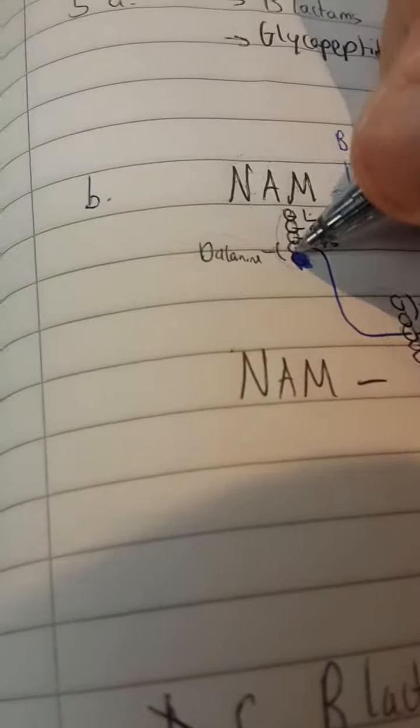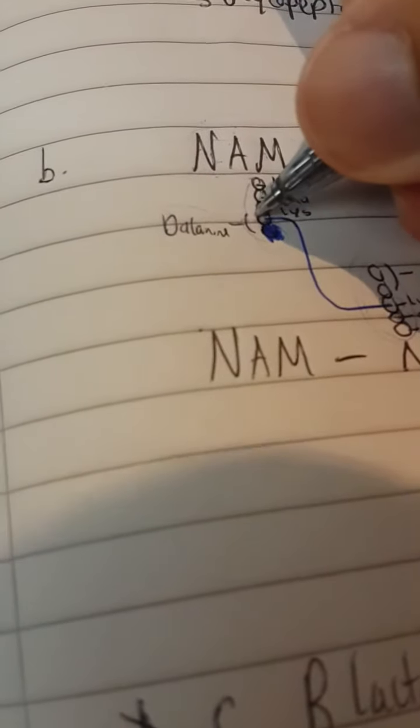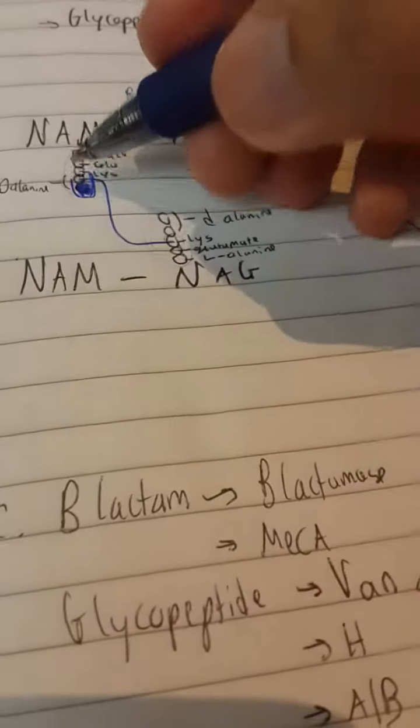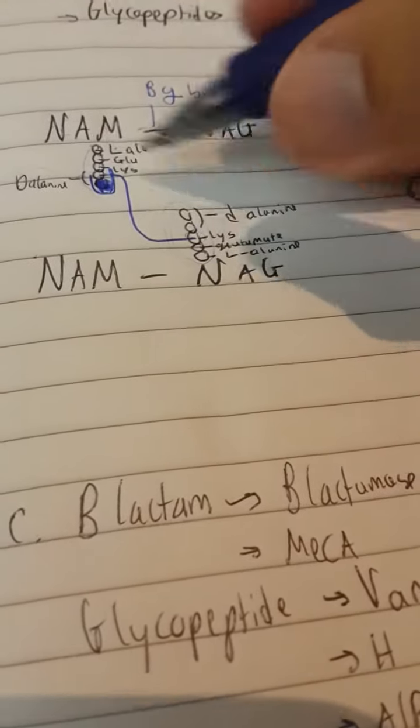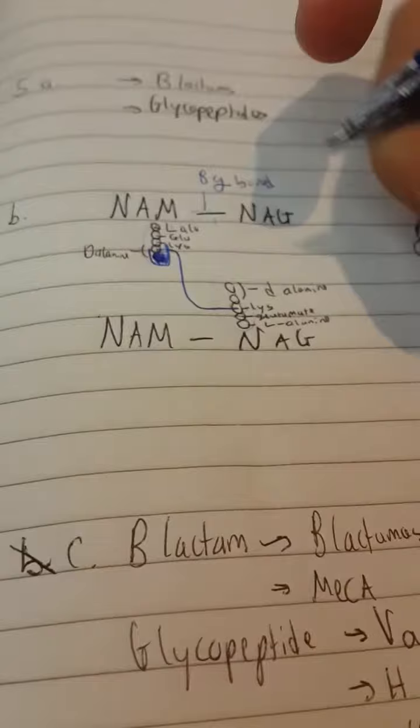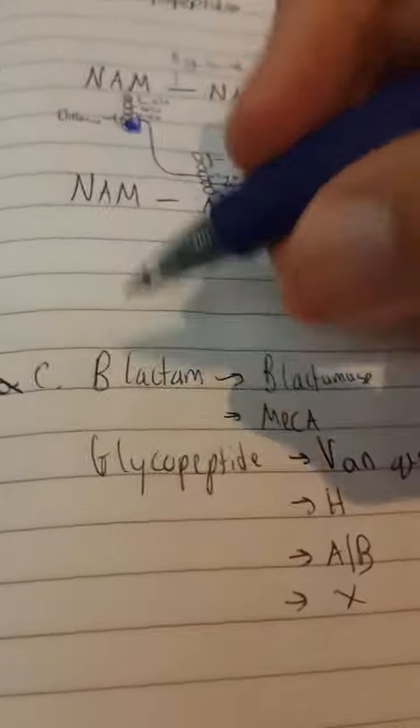As for glycopeptides, they are going to inhibit by binding directly to D-alanine. The transpeptidase enzyme is not going to be able to work with D-alanine to create these transpeptide bonds. Now for the mechanisms of resistance.